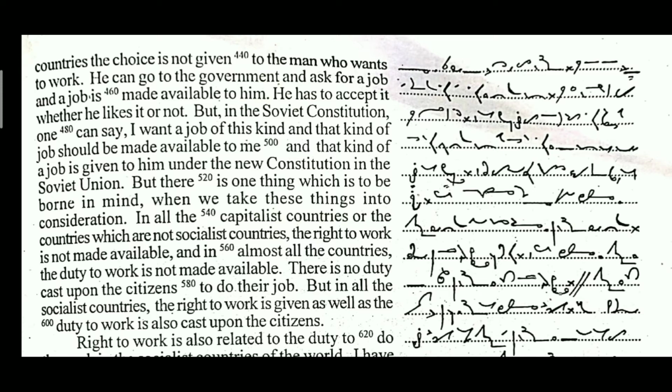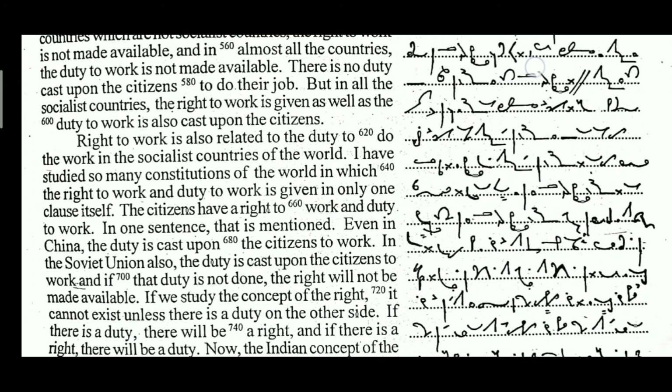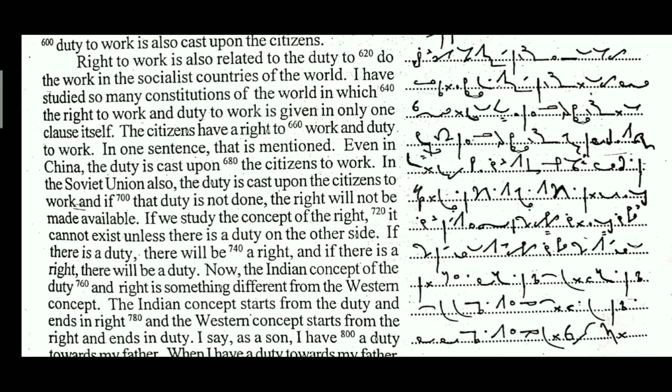But there is one thing which is to be borne in mind when we take these things into consideration. In all the capitalist countries, or the countries which are not socialist countries, the right to work is not made available, and in almost all those countries the duty to work is not imposed. There is no duty cast upon the citizens to do their job. But in all the socialist countries the right to work is given, as well as the duty to work is also cast upon the citizens. Right to work is also related to the duty to do the work in socialist countries of the world.